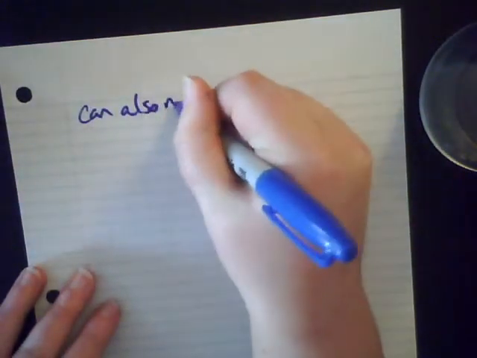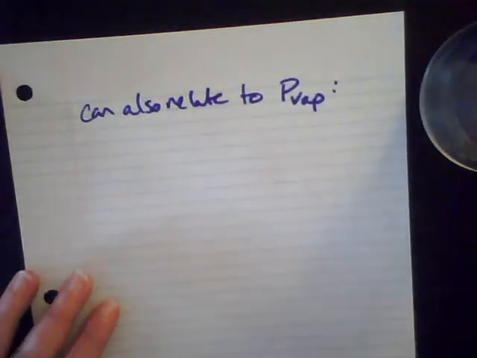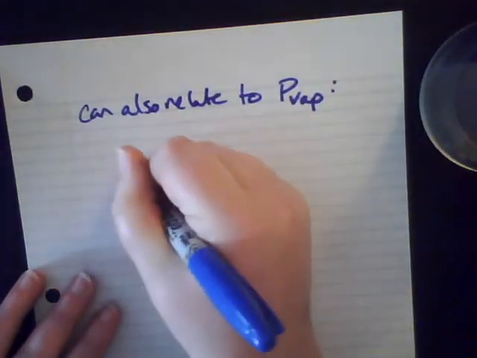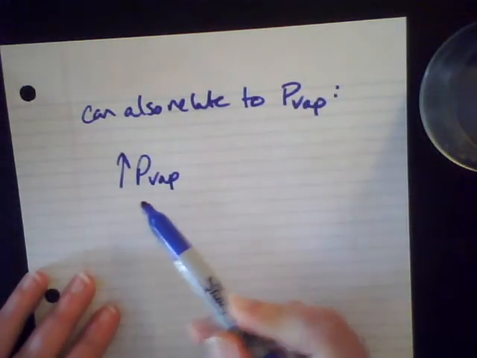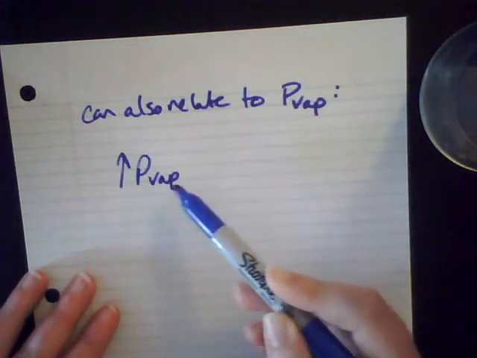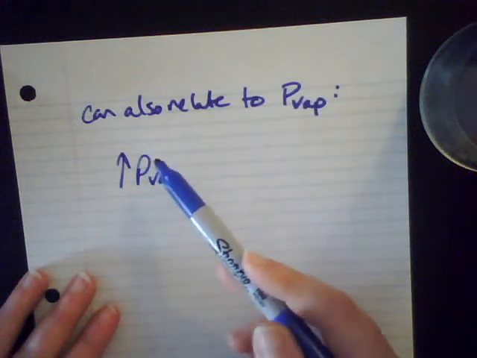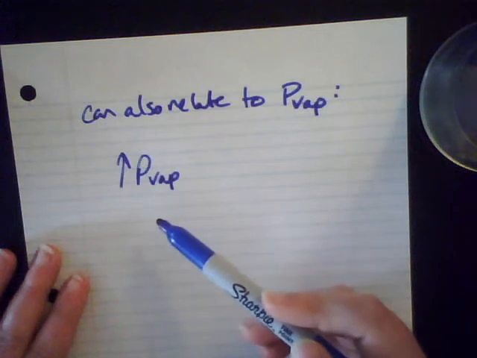Okay, and we can relate this also to vapor pressure. So if you increase the vapor pressure, remember that the vapor pressure is the pressure that's exerted by the vapor over the liquid. So we have some evaporation of the liquid into the gas phase, or the vapor phase, and then that vapor exerts pressure down on the liquid that it's over.